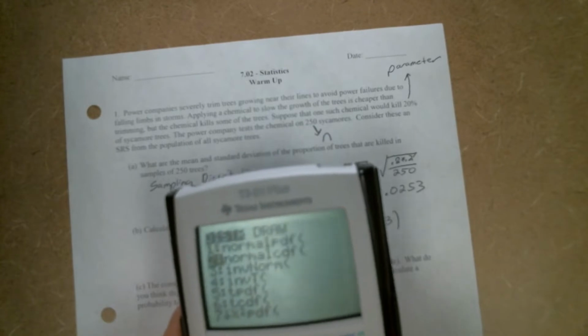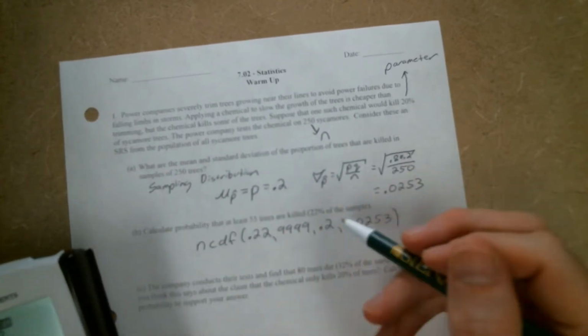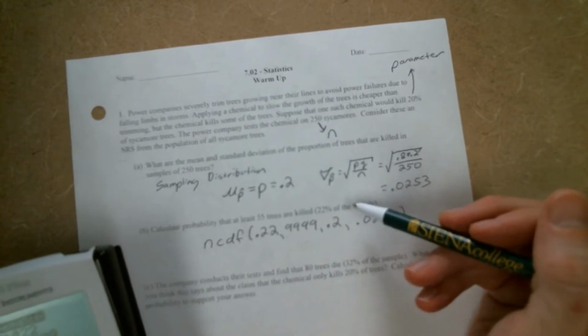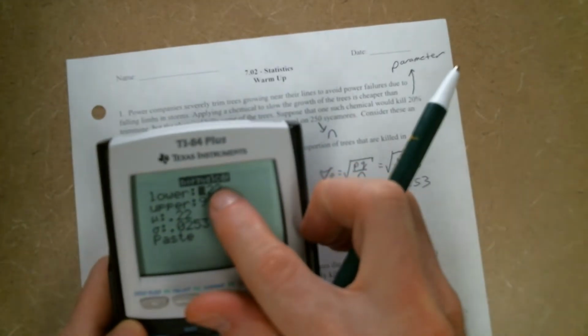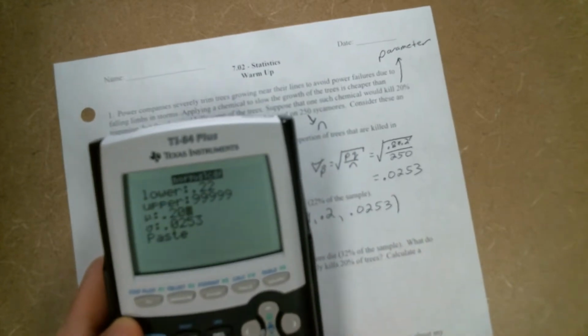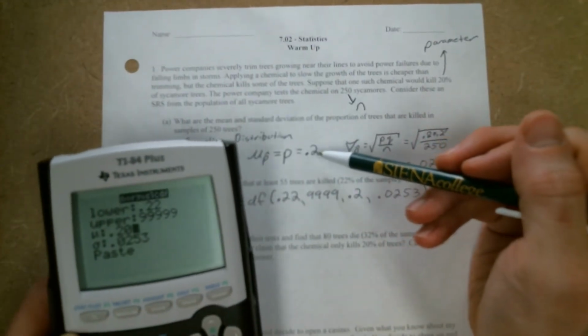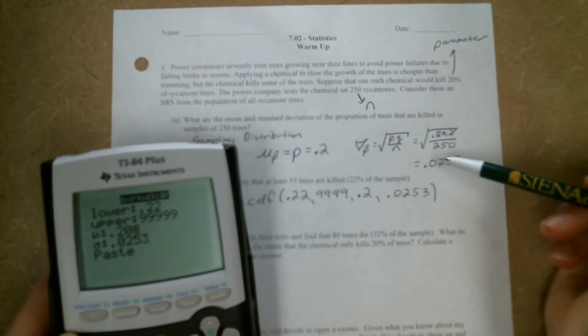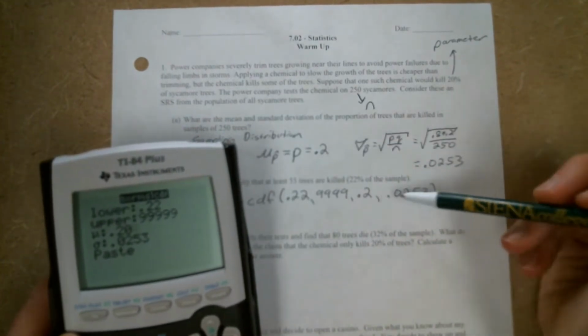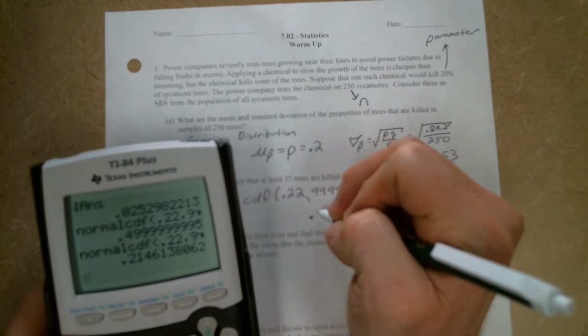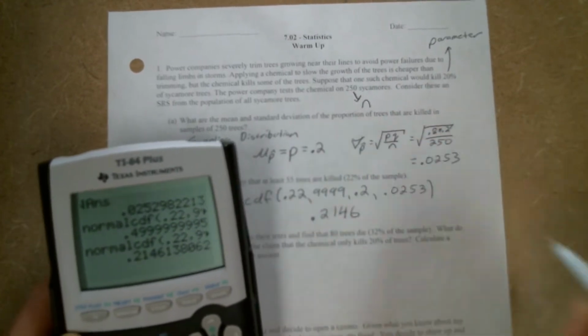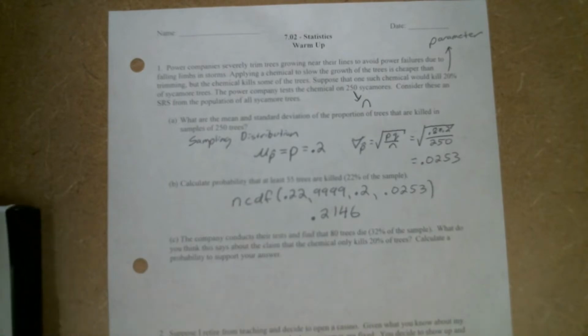Calculate the probability that at least 22% are killed. Here's where I made a mistake. 0.22 to 9999, that's fine. But I typed in my mean as 0.22. I should have typed in my mean as 0.2, so my bad there. So 0.2, 0.0253, these numbers are feeding in down here. I just didn't type it into my calculator right. So that gives us an answer of 0.2146.